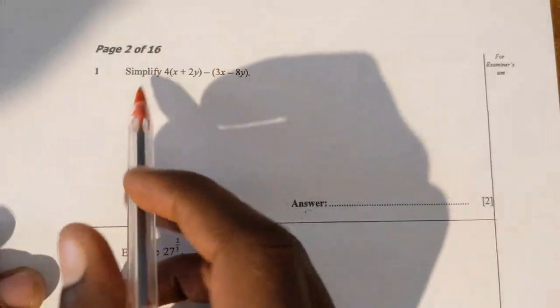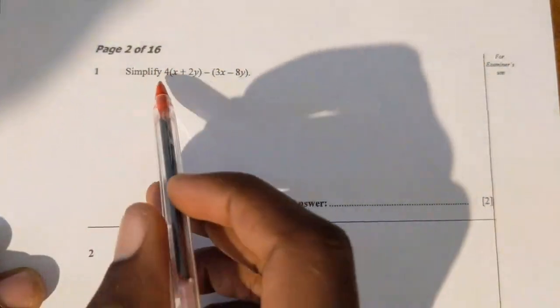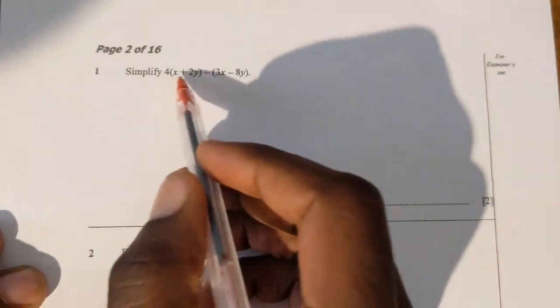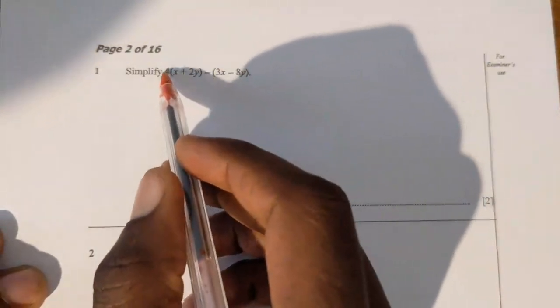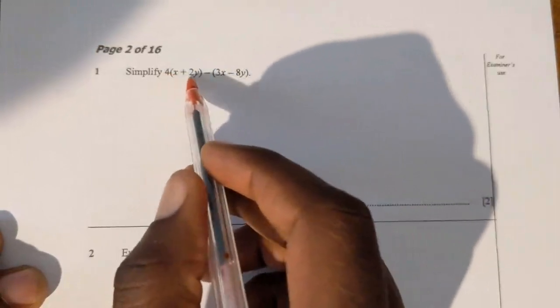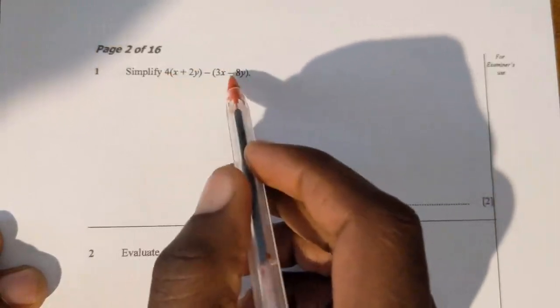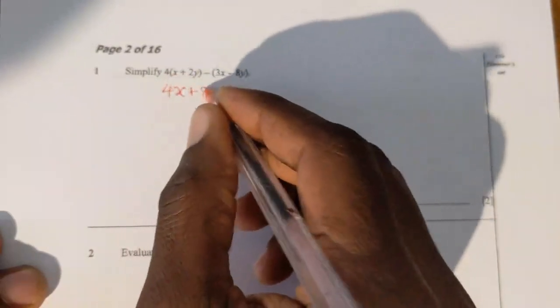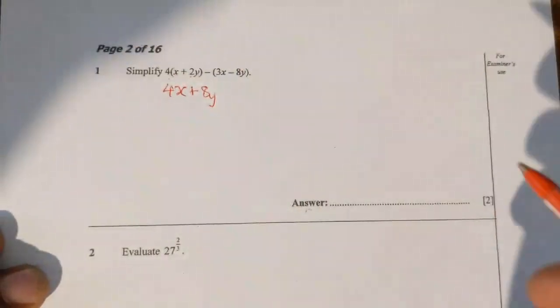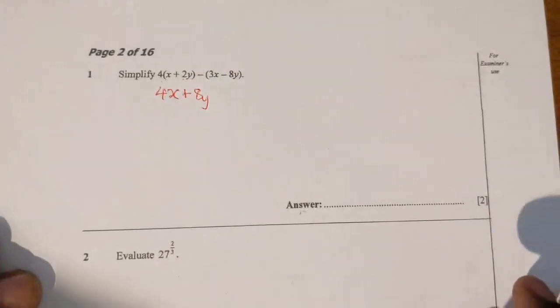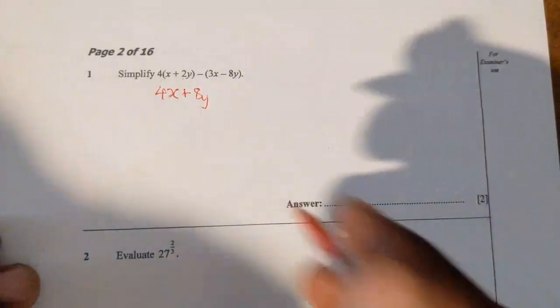So let's start solving. This is just a question on algebra. Here it is saying that there is 4, so meaning that here we are going to multiply the 4 with everything, and the negative with everything here. So this is what we are going to do. 4 times x, that is 4x, plus 4 times 2y, that is going to be 8y. I'm sure you are able to see.